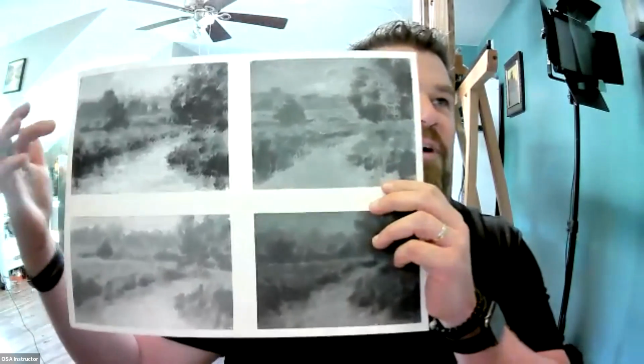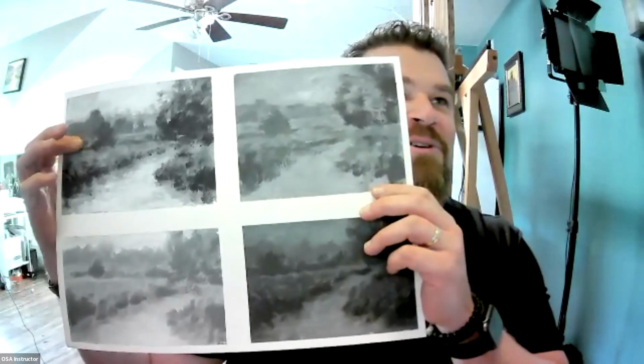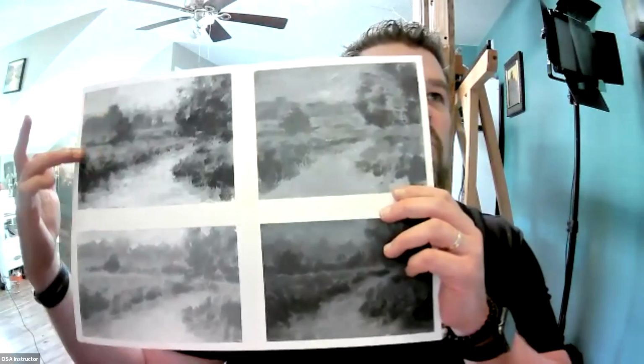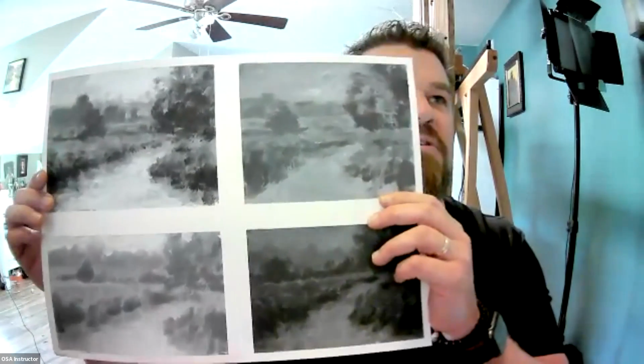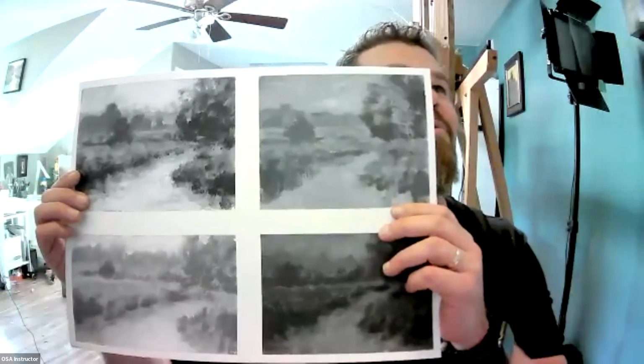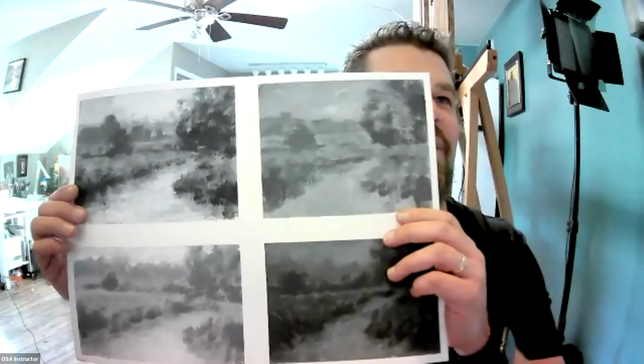I'm in reverse, so I'll have to think a little bit strangely here. This is a full key painting. You can see it's got dark darks and light lights and everything in between. If I was playing a song on the piano, I'm using all of the keys, right? It's got the high notes, the low notes, everything in between.